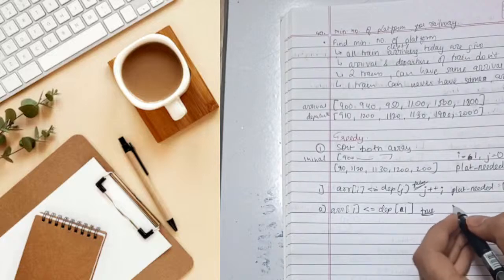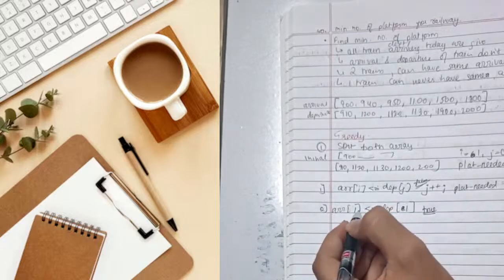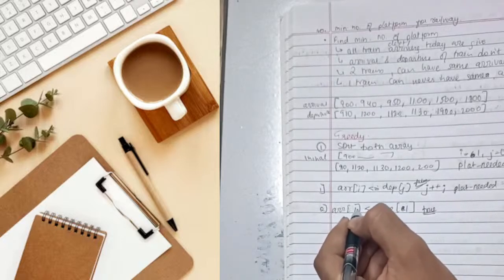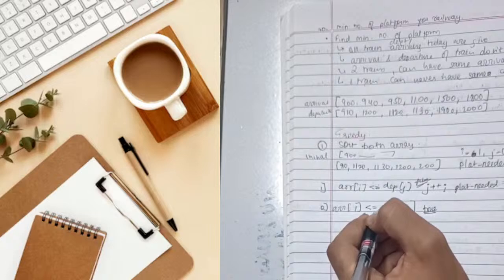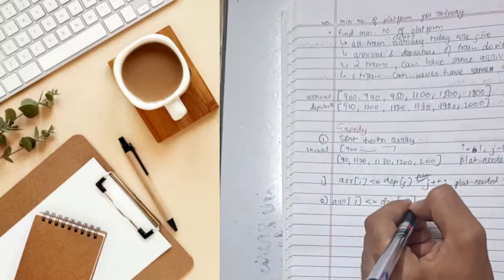So platform needed is minus J plus. Arrival of I, which is 1, is less than or equal to departure of 1.